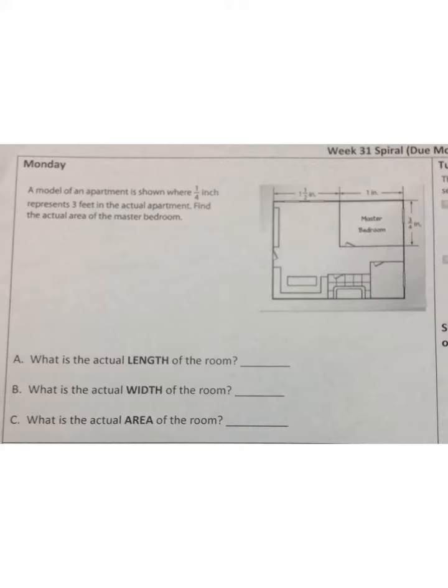Monday, a model of an apartment is shown where 1/4 inch represents 3 feet in the actual apartment. Find the actual area of the master bedroom. So the master bedroom is right here, and you're going to want to use the scale to figure out the actual area. Part A, what is the actual length of the room? B, what is the actual width of the room? C, what is the actual area of the room?